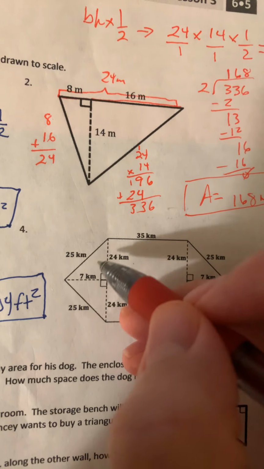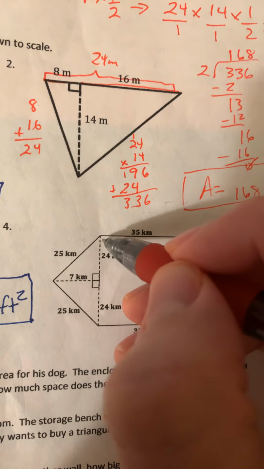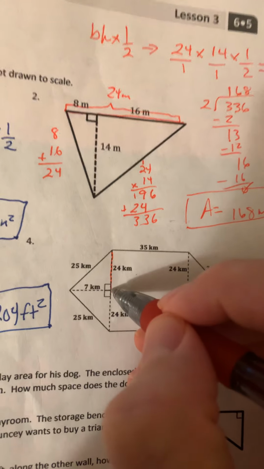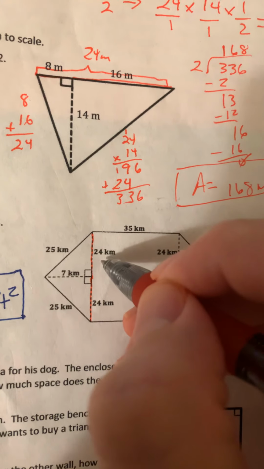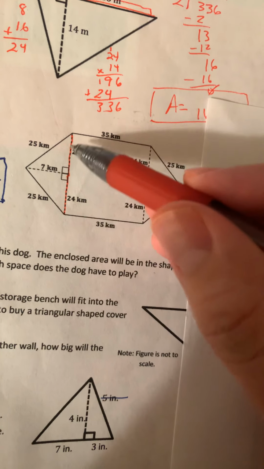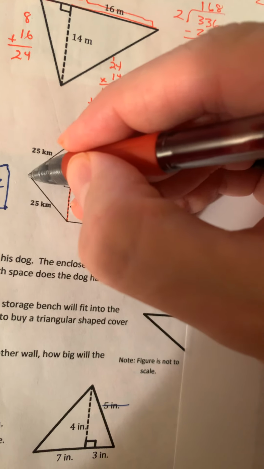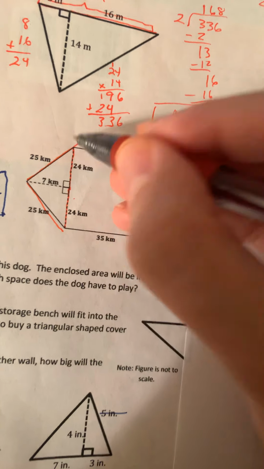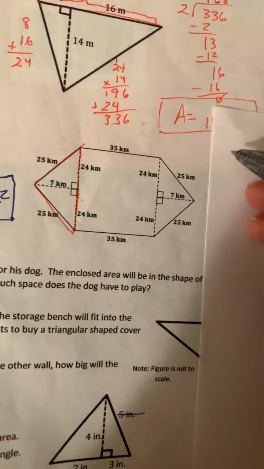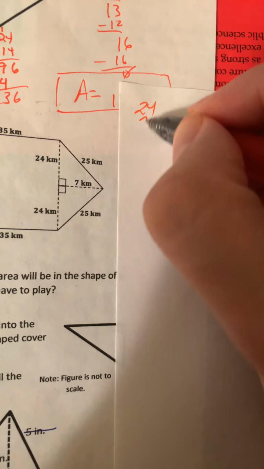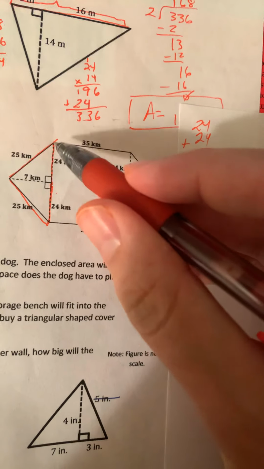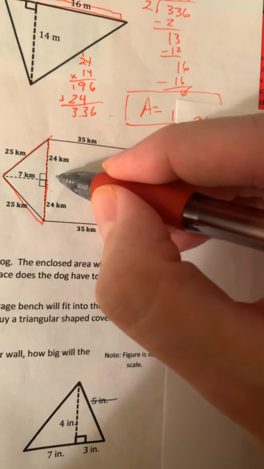You can either find the area of each triangle if you want, or like myself, I'm gonna combine this base and I'm gonna combine this base. So that means that I'm gonna add 24 plus 24. So I do my work here. I'm gonna focus on finding the area of this triangle, this entire thing right here that I'm gonna highlight in red. First I'm gonna focus on their bases. This is one base, which is 24, that's the other. So I'm doing 24 plus 24, which is 48. So now I know that my entire base is 48.